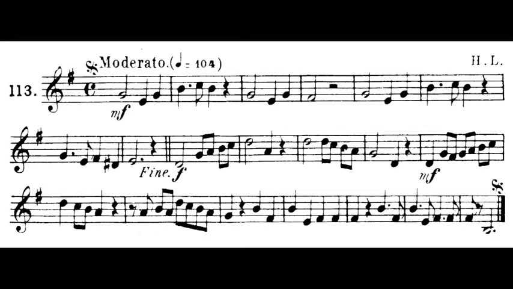All right, let's go ahead and move on to another example. I'm going to skip a few. As usual, I recommend you do those ones I skipped. But let's look at example 113 in the parallel minor of G major, E minor. Looks like this. There's actually a portion of this that's in G major, so I'm going to put a stop sign in 2 places.